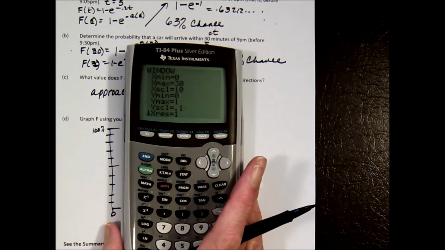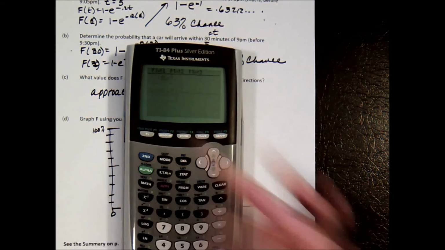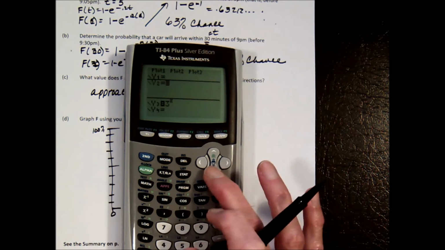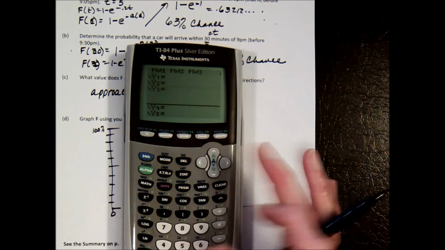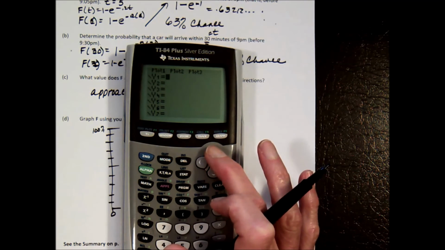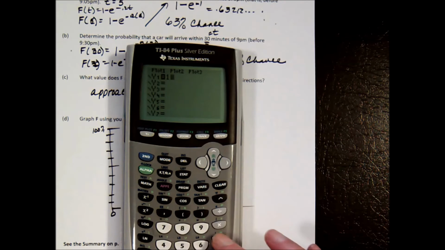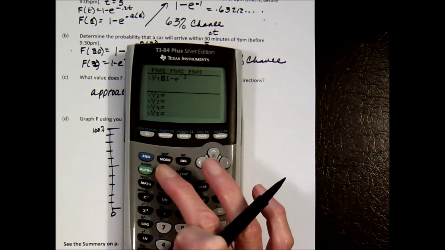All right. Now let's go in and put in our function so our calculator knows what to graph. Clear out what you have, and the function is what you were given in this problem. So it's 1 minus e to the negative 0.2, we're going to use x instead of t.